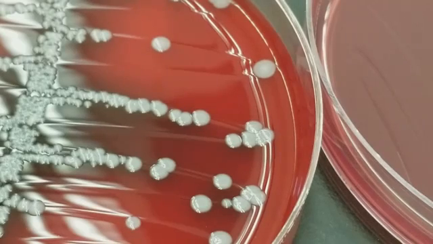UTIs are urinary tract infections, and they're due to the inoculation of the urethra by other types of bacteria or yeast from some process that introduces something that's normally not supposed to be there into there. So the most common way is through sexual intercourse.